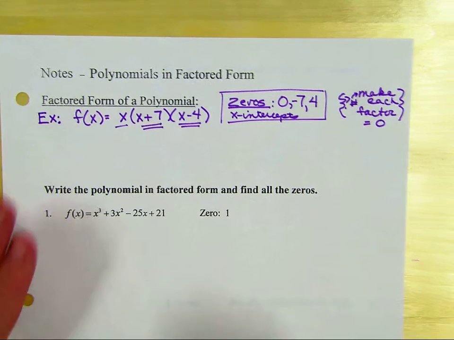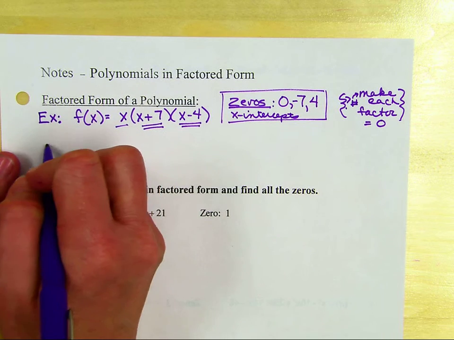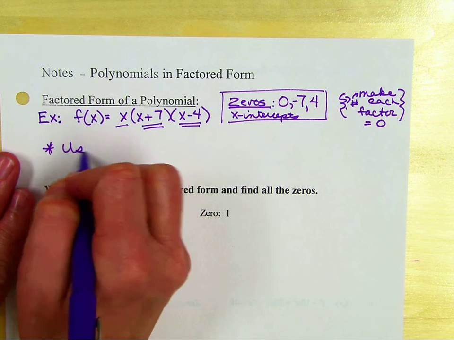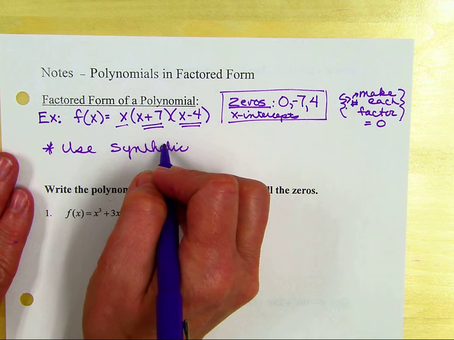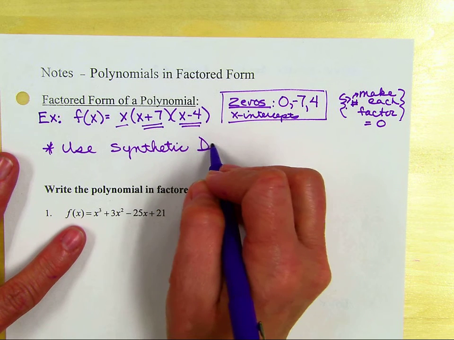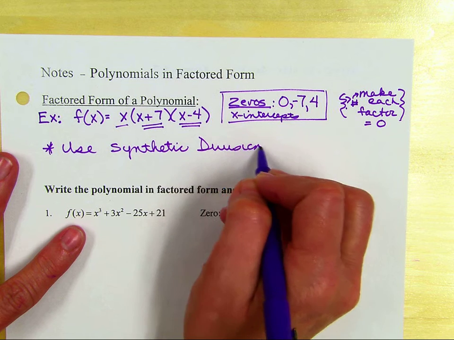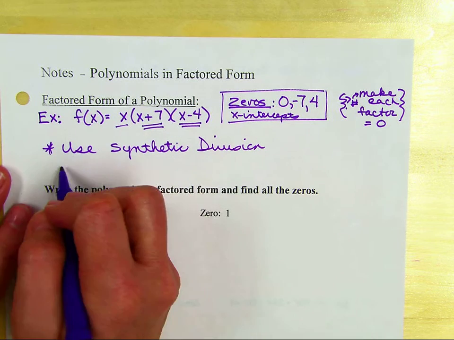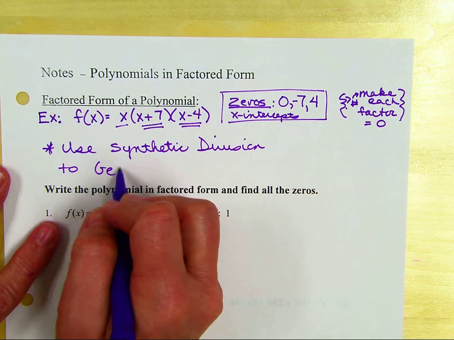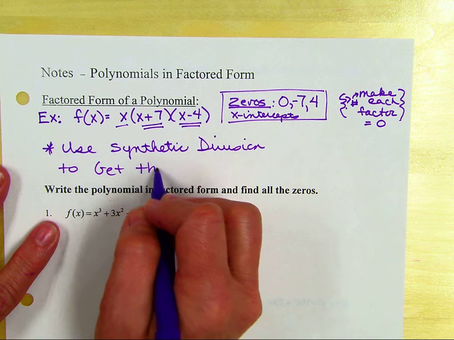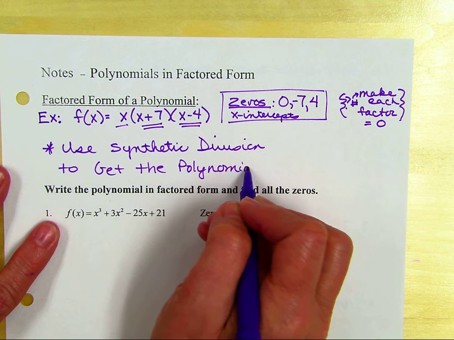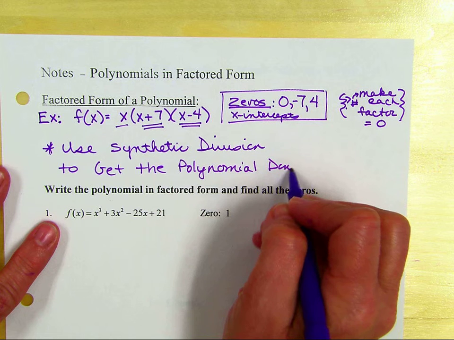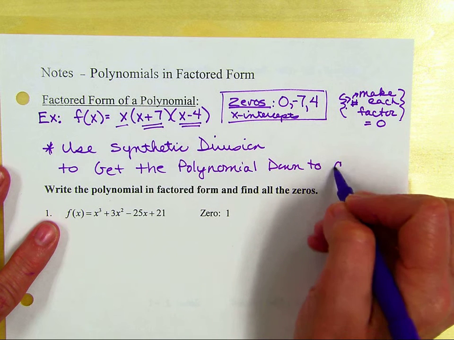So what we're going to do today is use synthetic division to get the polynomial down to a quadratic.